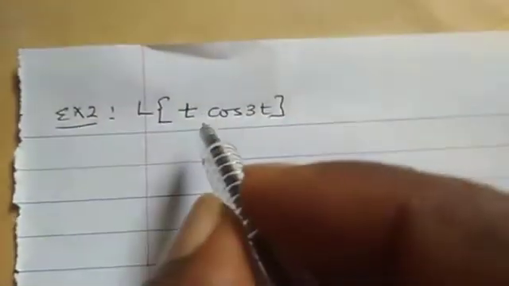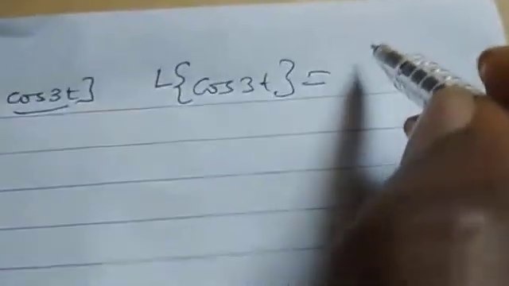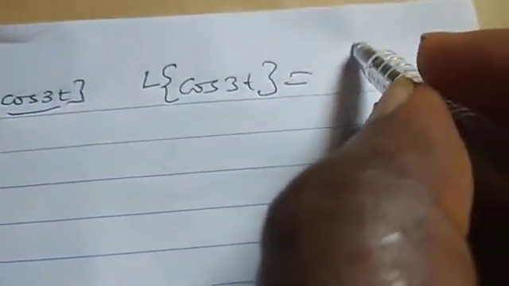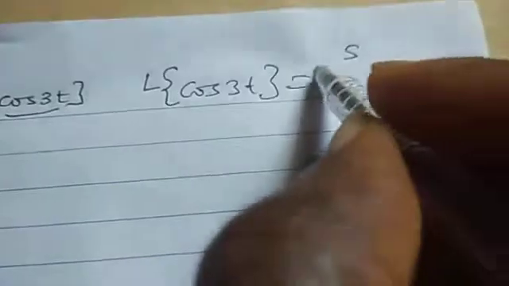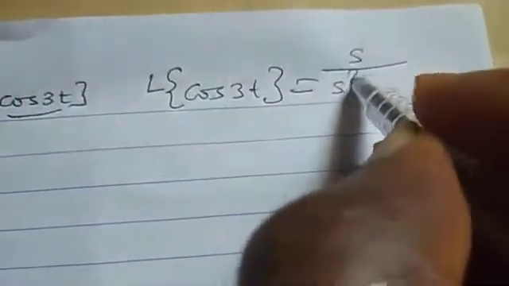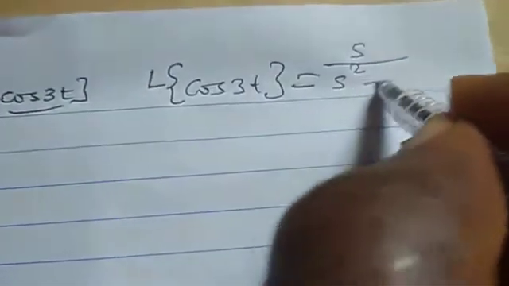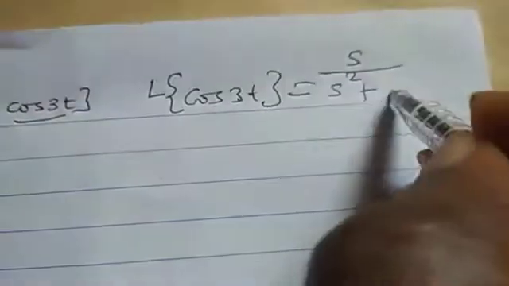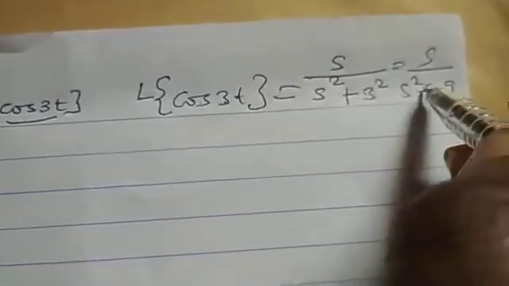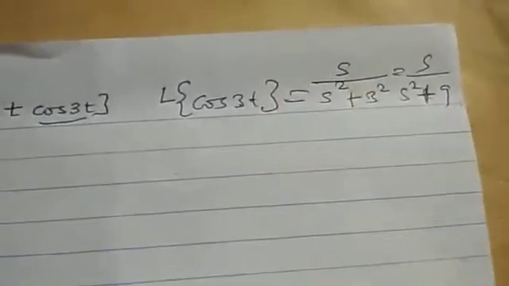Let's take another example. We want to find the Laplace transform of t cos 3t. So this is the function. What's the first thing to find? We must first find the Laplace transform of that function, which is cos 3t. If you remember, if it is cos, s must start on top, s squared. Since it's trigonometry, I'll put plus, and 3 squared. This is s over s squared plus 9.